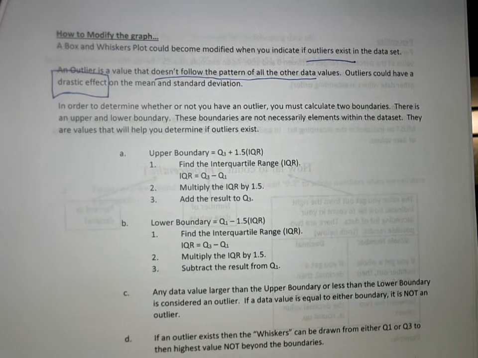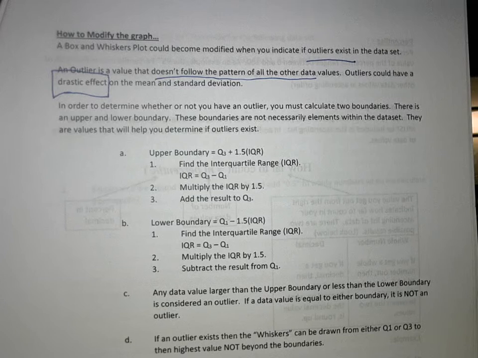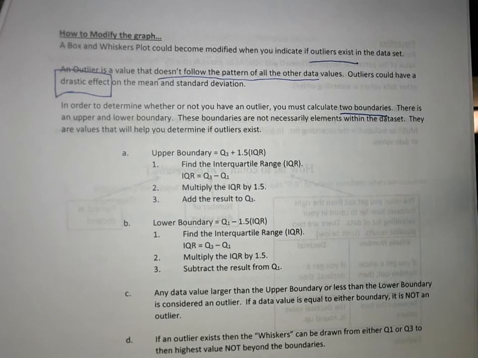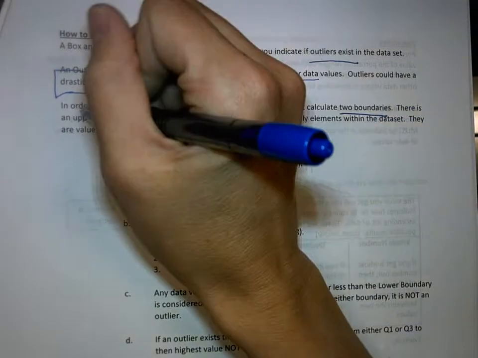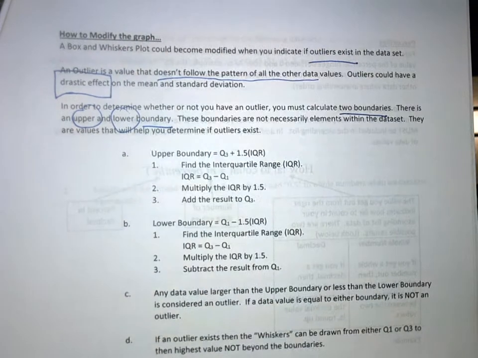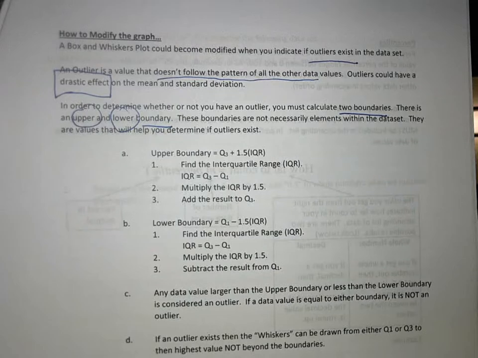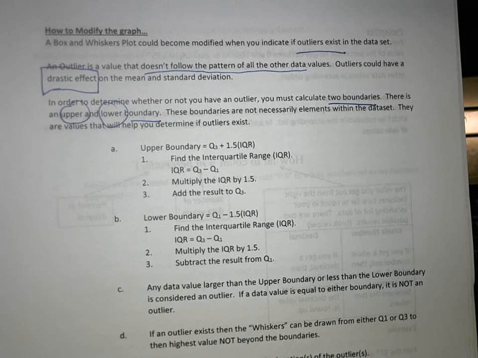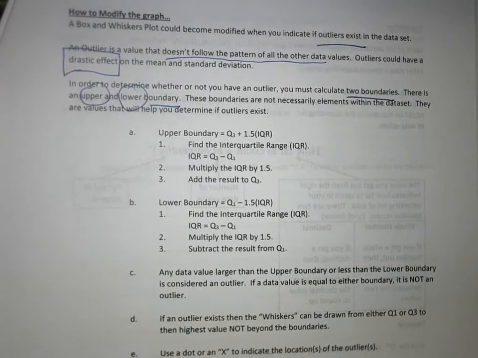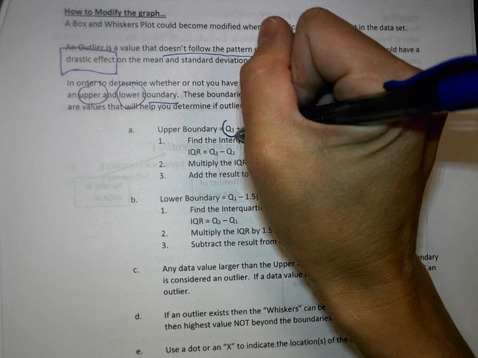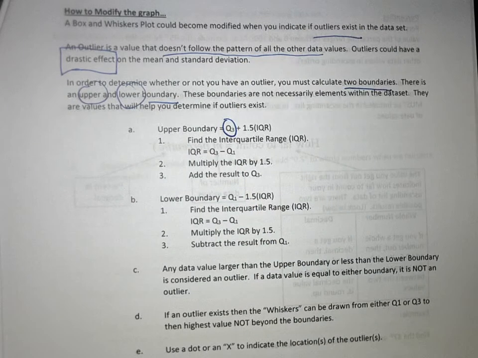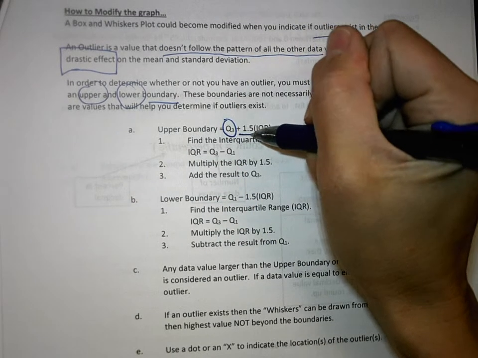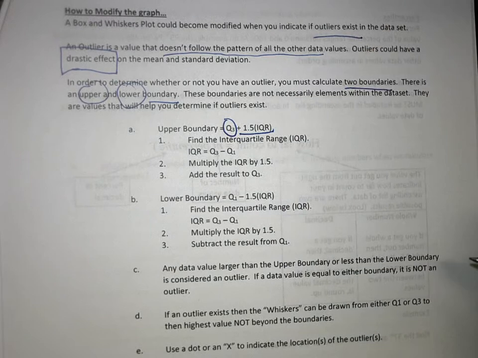Okay, so in order to determine whether or not you have any outliers, you must calculate two boundaries. There is an upper and lower boundary. These boundaries are not necessarily elements within the data set. They are values that will help you determine if outliers exist. So when you're finding the upper boundary, you're taking whatever your Q3 value is, and then you're adding 1.5 times the IQR.